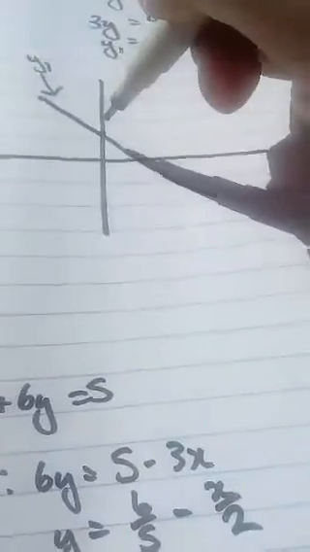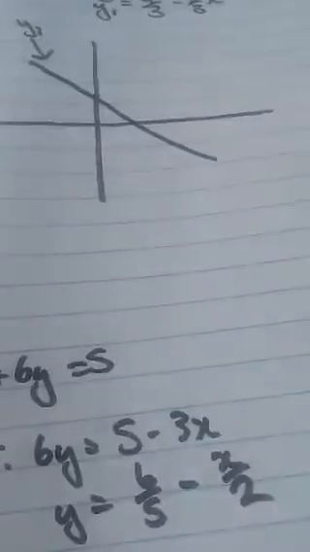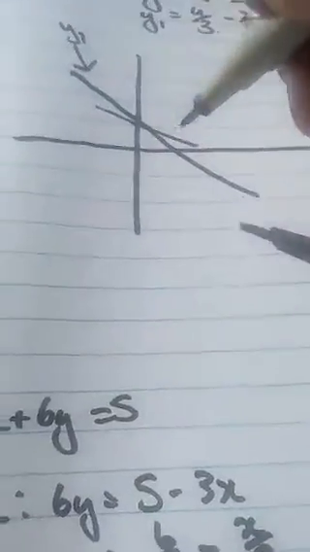All right, so now let's draw this one. 6 over 5 is a bit less than 4 over 3, and it's minus a half, so it's going to go like this. Now, what does x equal? x is 3 and y is minus 2/3.